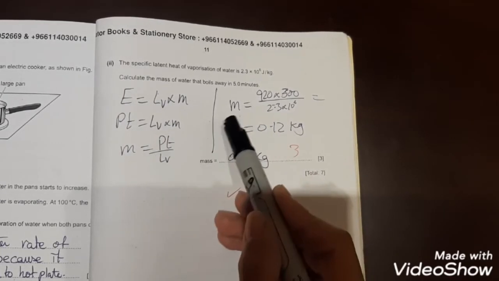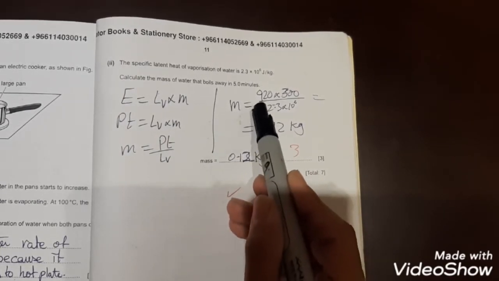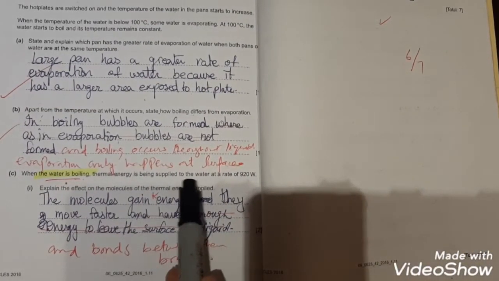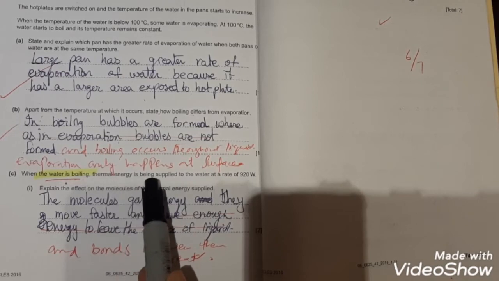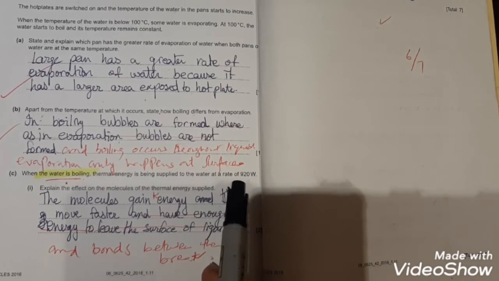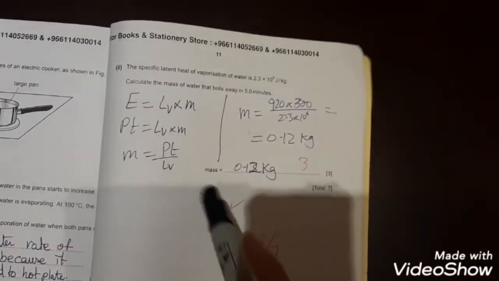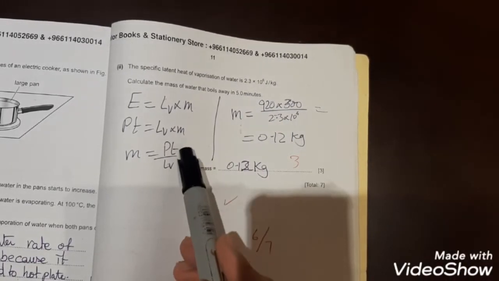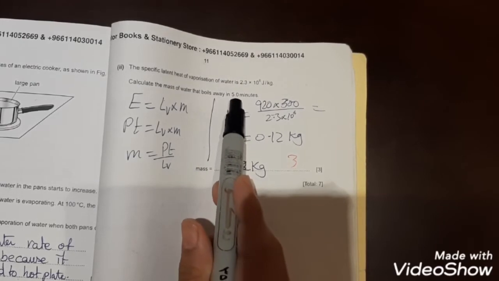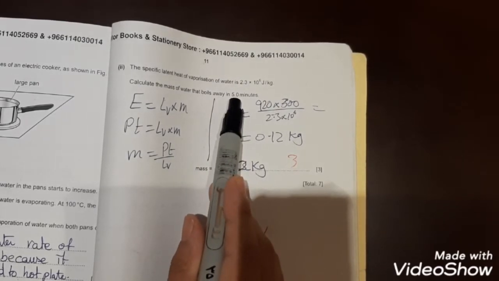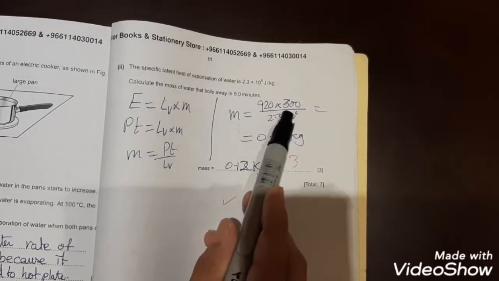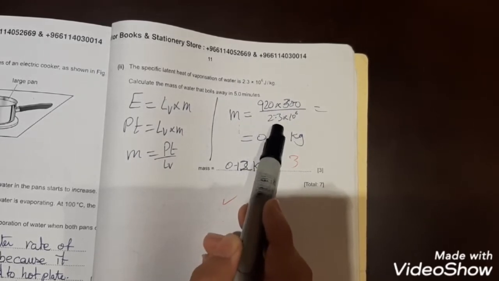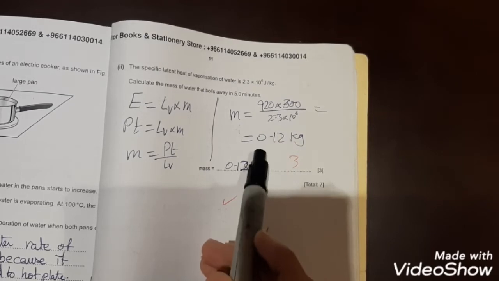Then we will use P is equal to 920, which is stated in the statement over here. The thermal energy is being supplied to the water at a rate of 920 watts. So 920 multiplied by 300, which is time. So 5 minutes is converted into seconds, which is 5 multiplied by 60 is 300 seconds. So 920 multiplied by 300 divided by 2.3 multiplied by 10 to the power of 6.